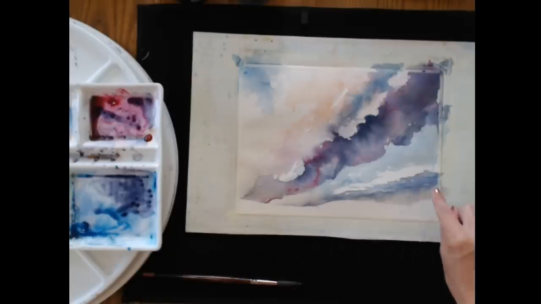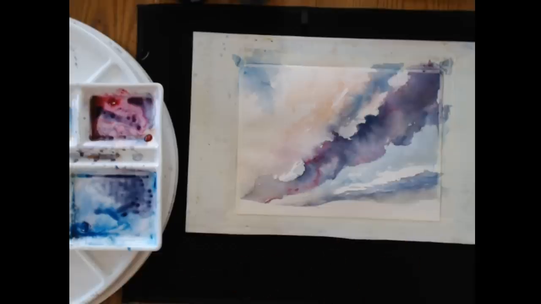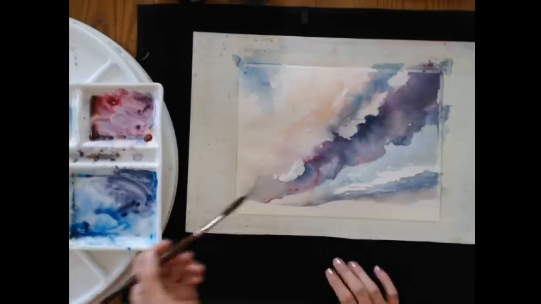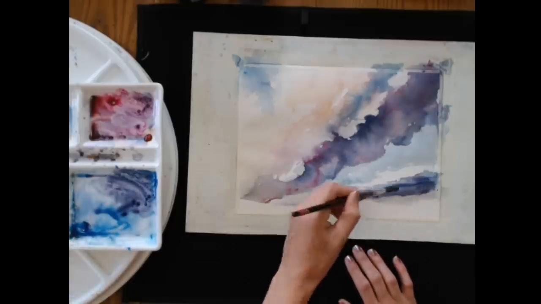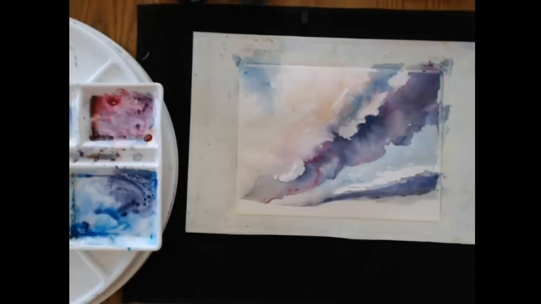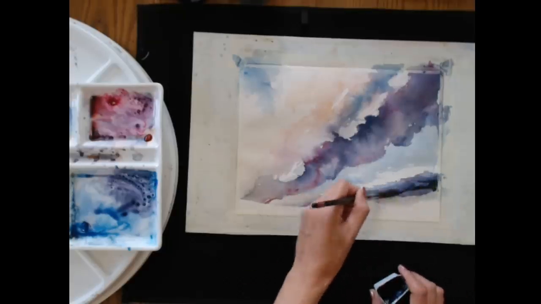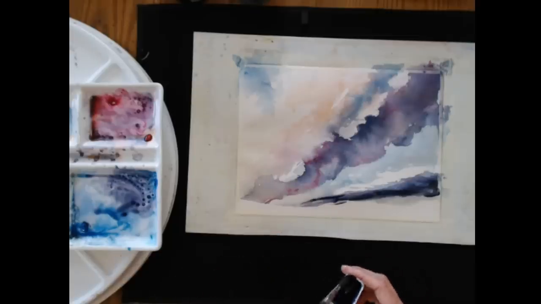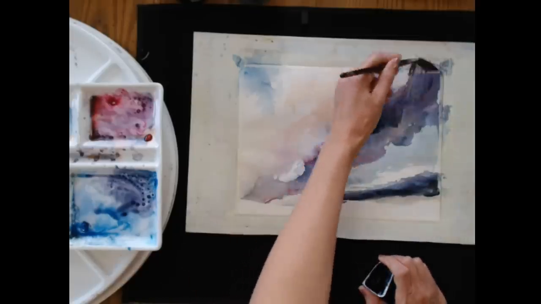If this area were to be too dark, let's see here, let's do it. This painting is a teaching tool, so we're going to make it a teaching tool. It doesn't have to be perfect, in other words. I'm grabbing my indigo again. This is indigo from Daniel Smith. It's the one I have in my palette.